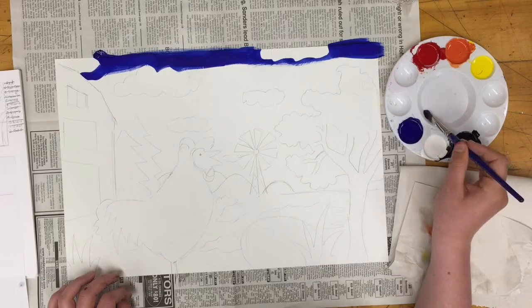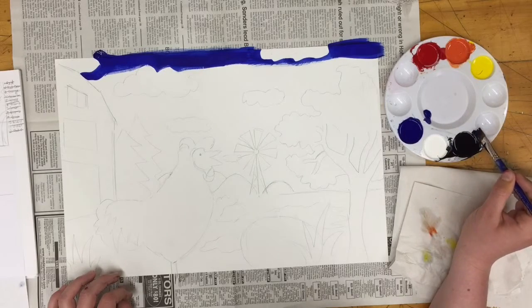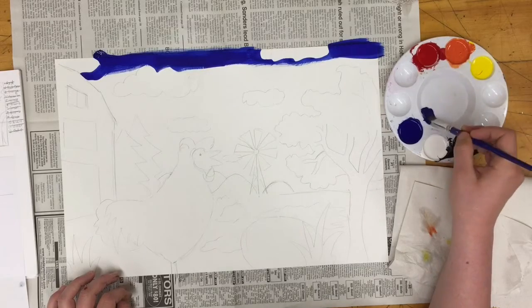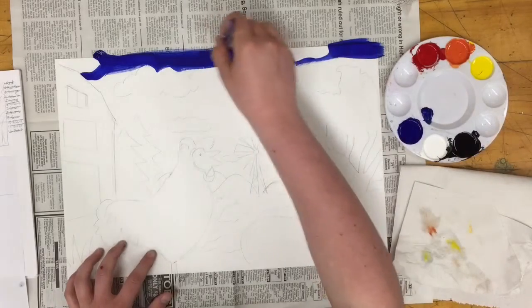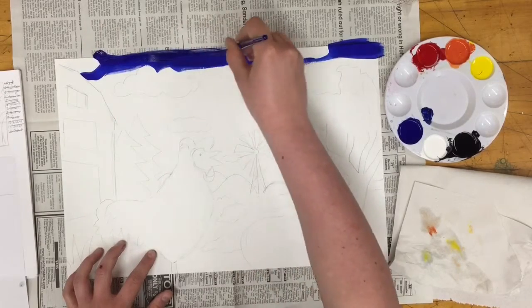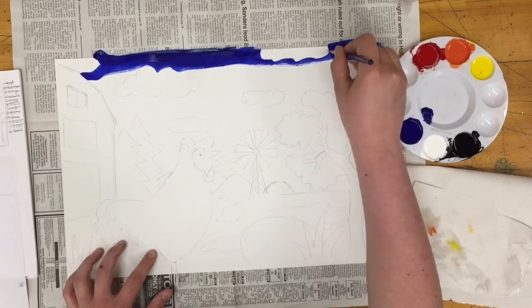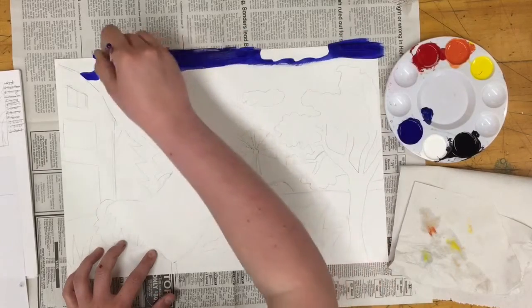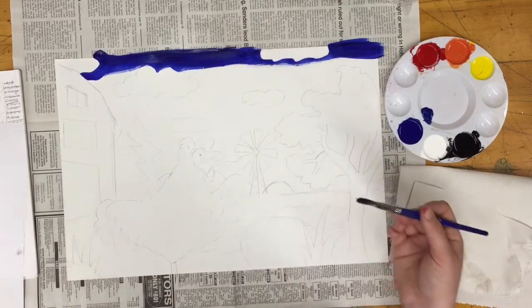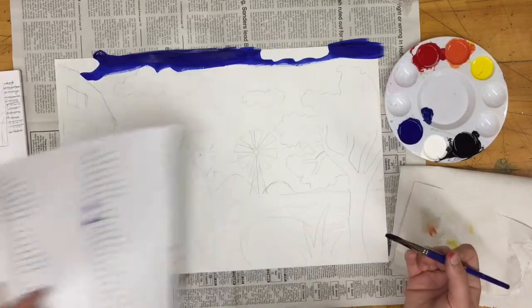So I'm gonna get some of my blue and get a little bit of black here and mix this blue shade. And I'm just gonna put a little bit of that blue shade in right at the top. Because like we talked about, the sky would be getting darker higher up. Okay, so I've got some blue shade in there. Go ahead and mark it off.